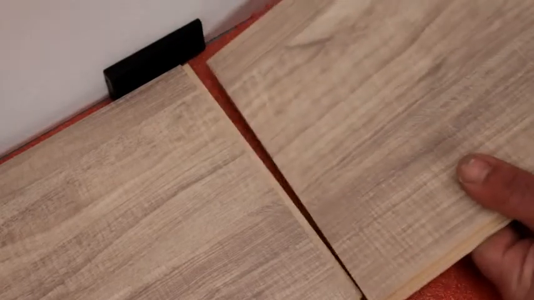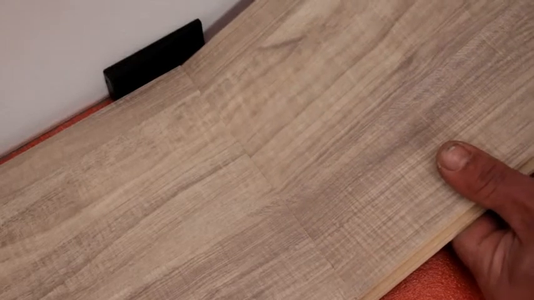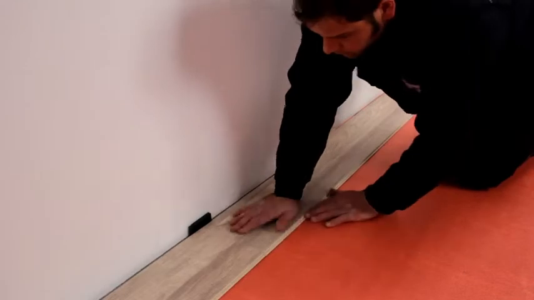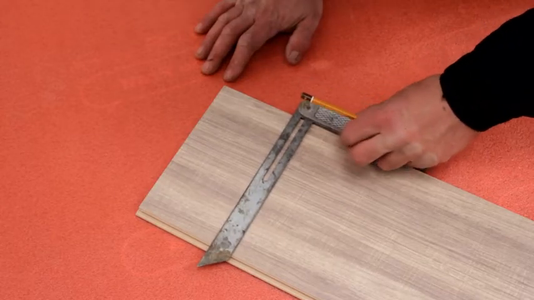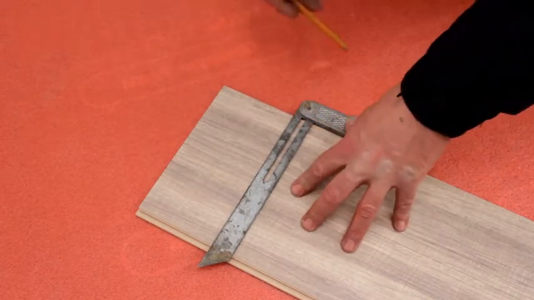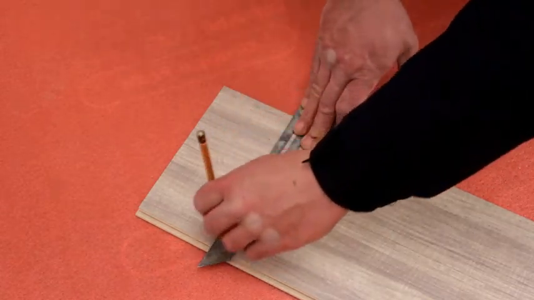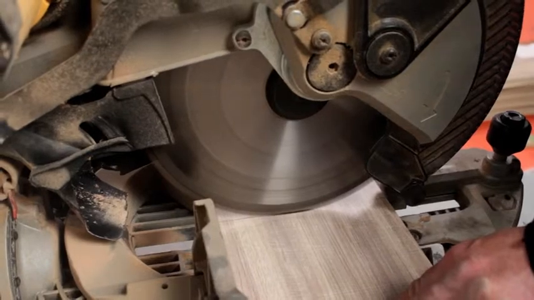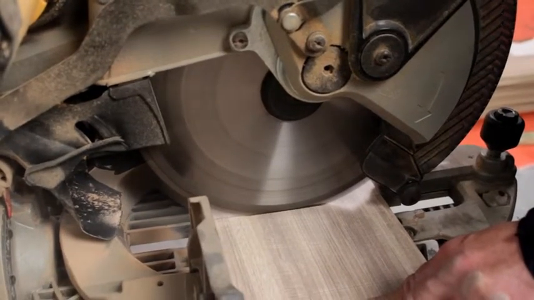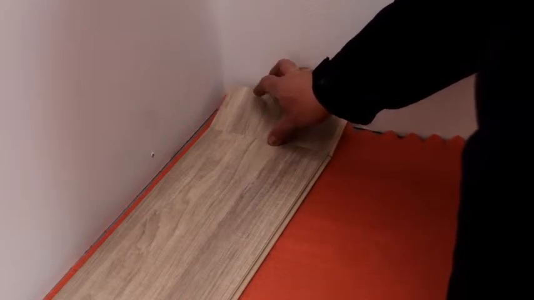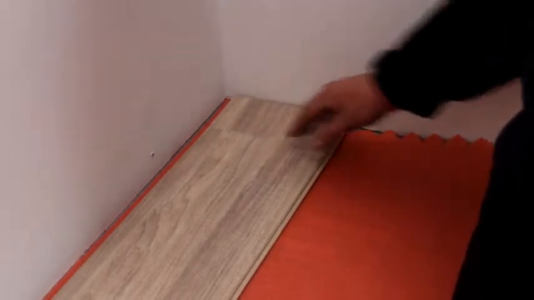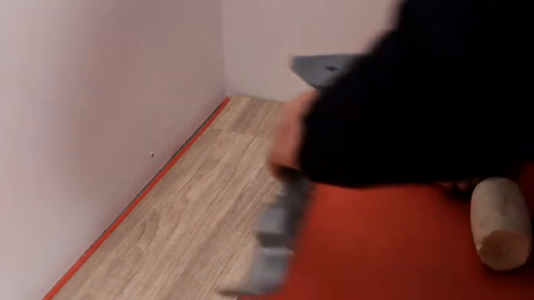Continue by fitting the slats for the whole row until possible, positioning the whole slats while taking care not to leave any interspace. Cut the last element of the row, providing for an expansion allowance of 1 cm. Position the last element cut to size, thus completing the row. If needed, make use of an L beater.